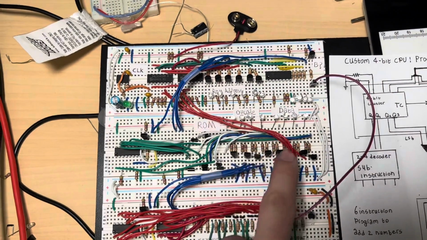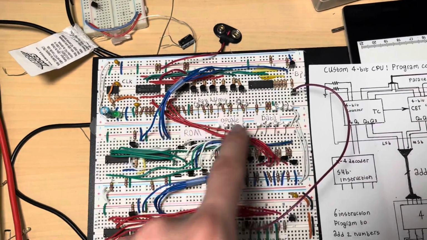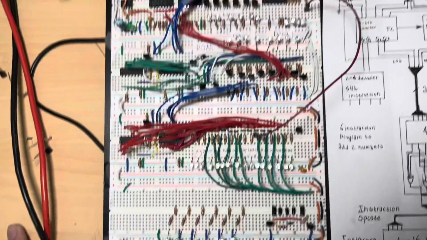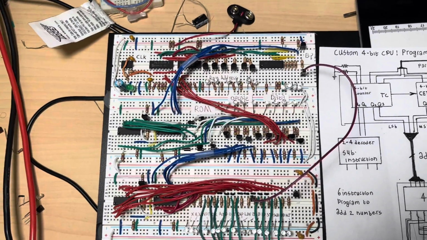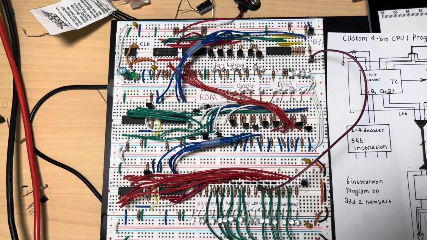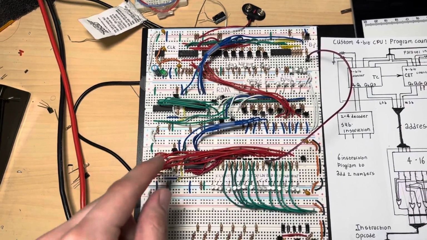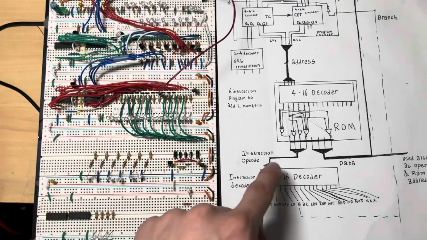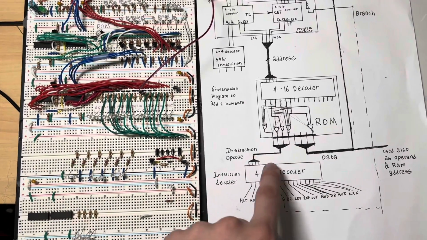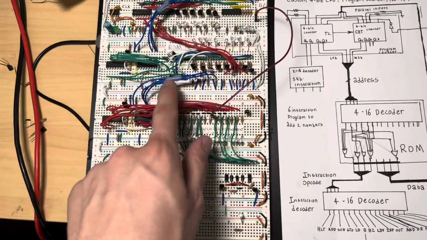And then I also have a bunch of these transistors here. These are just to drive the LEDs, because I have a lot of LEDs and they consume a bit of current. So I'm trying to alleviate that by passing everything through transistors to buffer it. Then from there, the ROM is going to give us data and instructions. So the instructions have to go to the instruction decoder. So that falls down here.